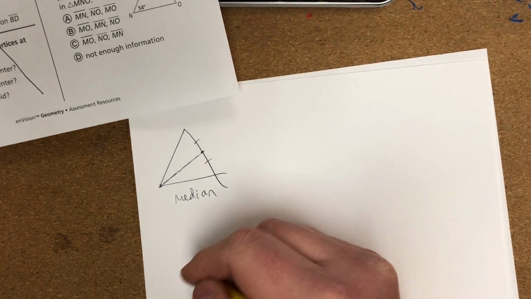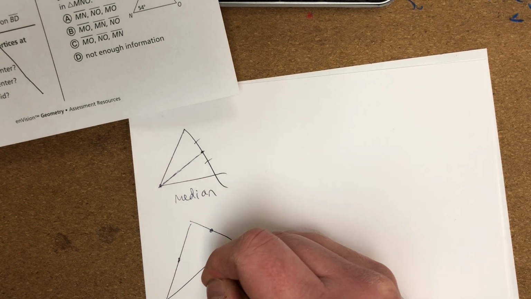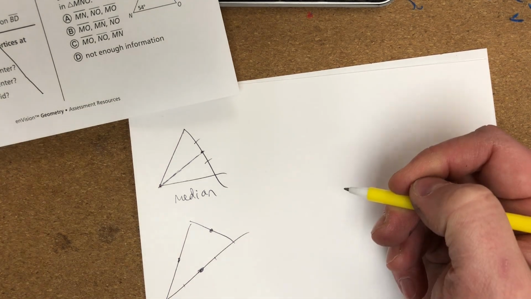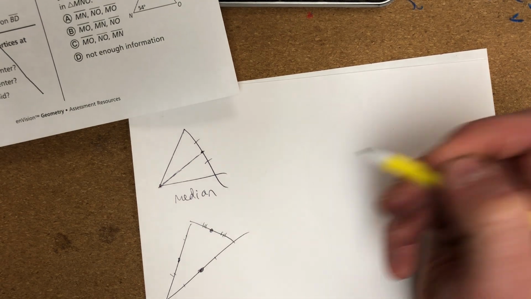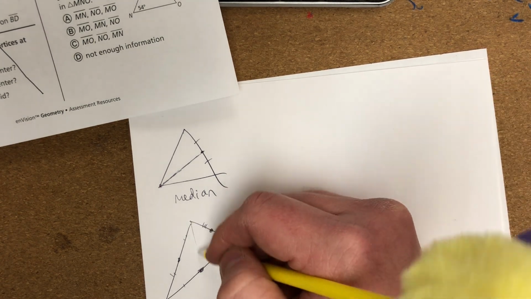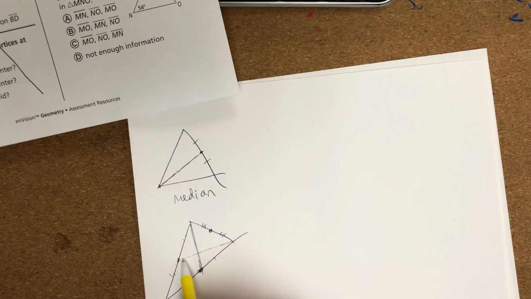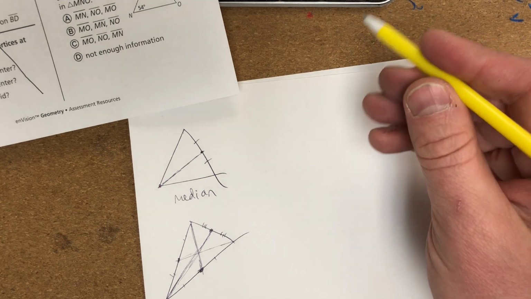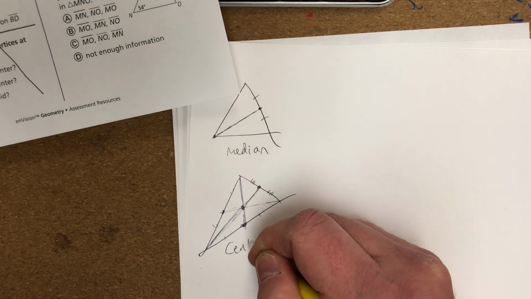And if I took a triangle and connected all three medians, looks like it's right around there. So the idea is, I cut that side in half, I cut that side in half, I cut this side in half. I connect that to its opposite vertex, I connect this to its opposite vertex, and then I connect this to its opposite vertex. I'm going to be slightly off because I'm freehanding all of it. But you connect all the medians, that makes the centroid.